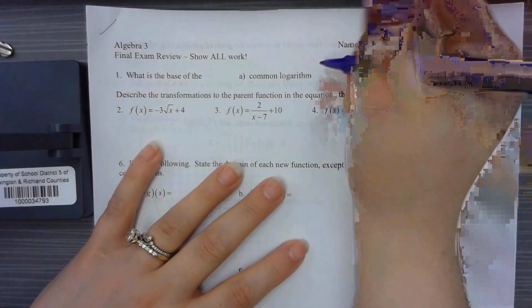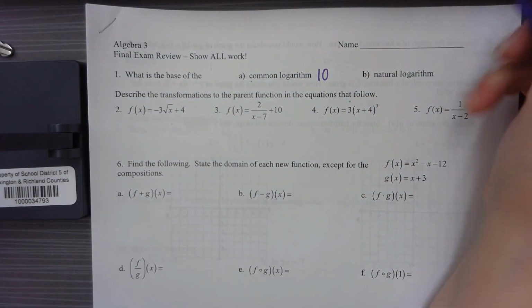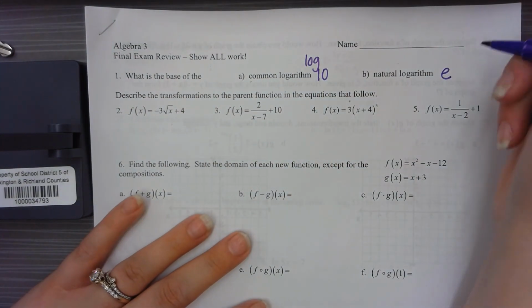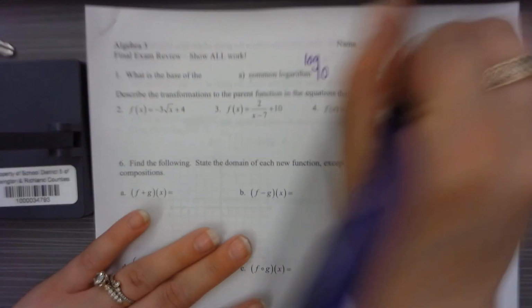So the base of the common logarithm is 10. The base of the natural logarithm is e. The common log is just written as a regular log, and the natural log is written as ln.